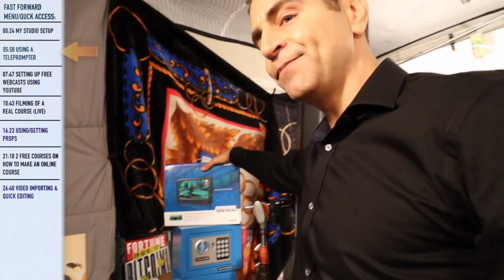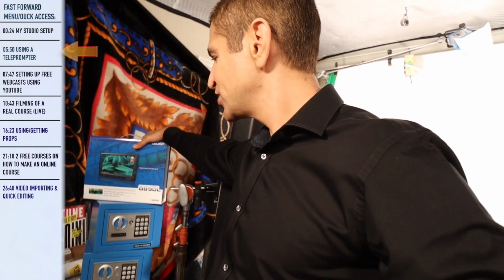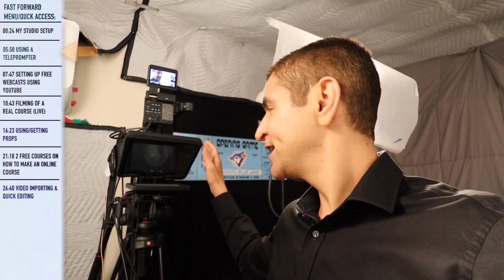Okay, so what I'm gonna do now is I'm gonna use my Mac here. And I bought this product here. See this little thing? It's for cars. I bought it used on eBay. It cost 150 bucks, I think. And then I hooked it up here directly to my camera, and it's a teleprompter.